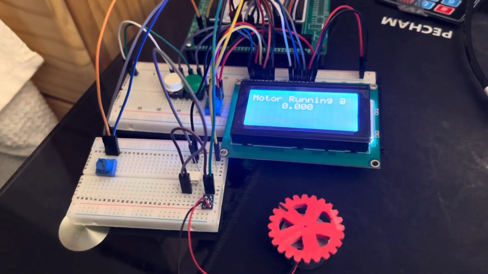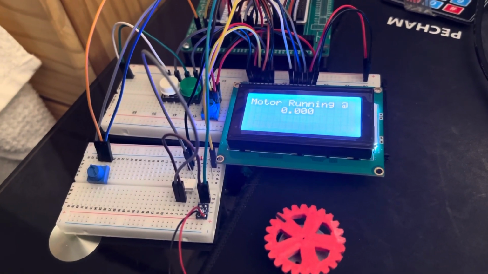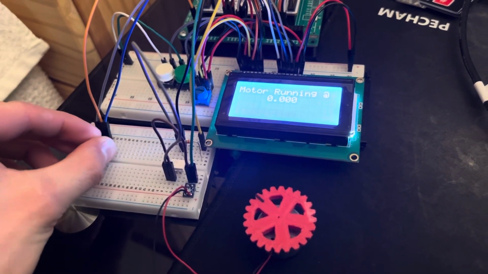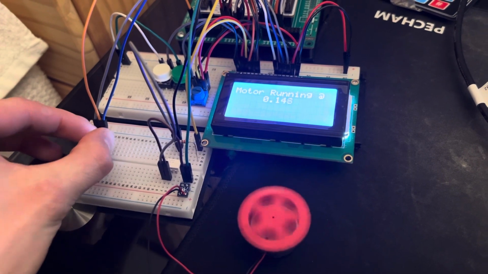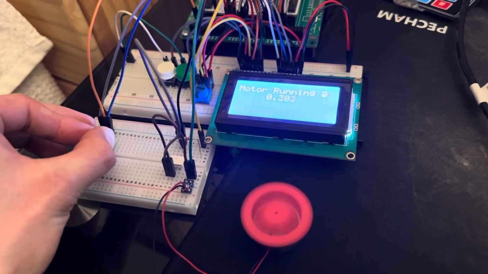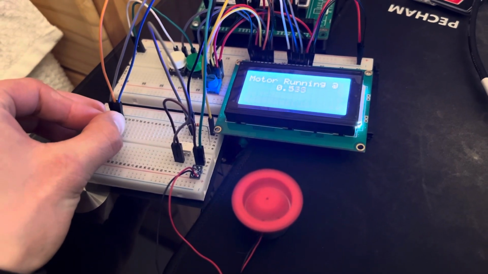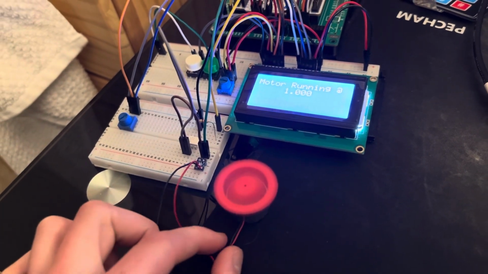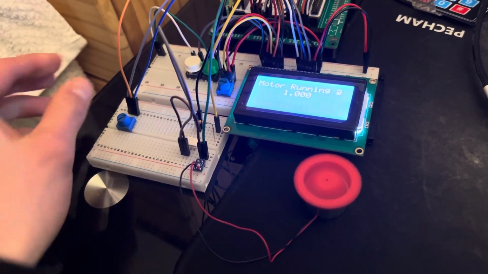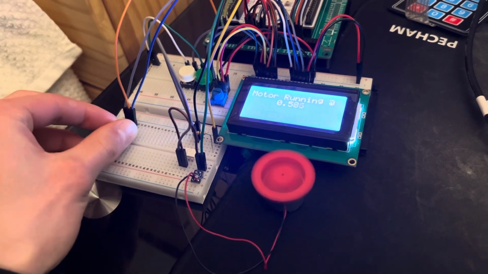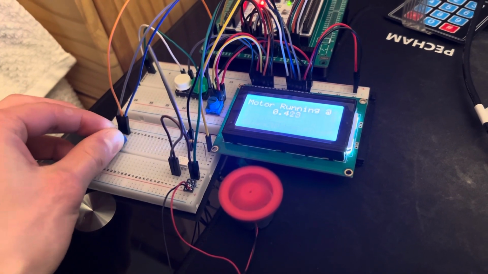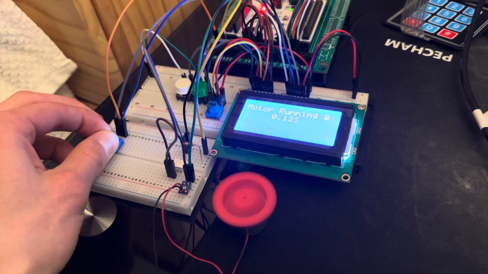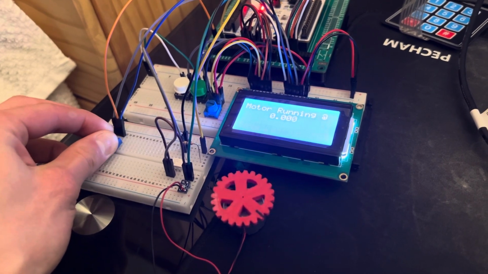So this is what my setup looks like. I'm going to run my program. Start off at 0. Motor takes off, go up to full duty cycle, turn it back down, and that's it.